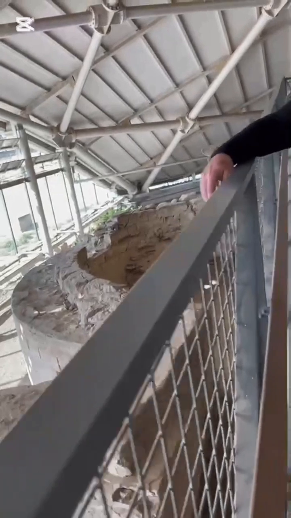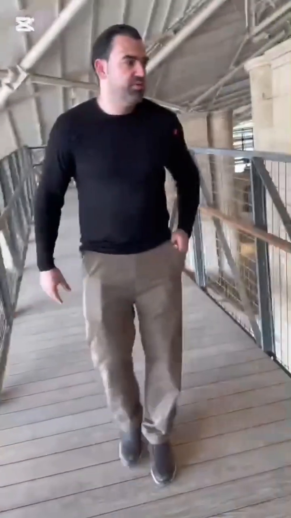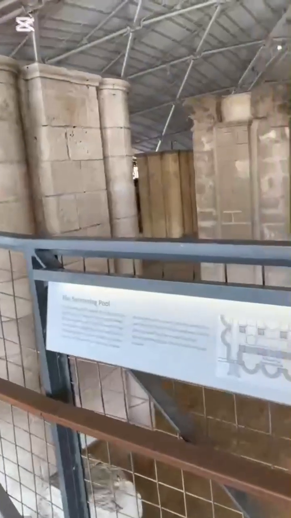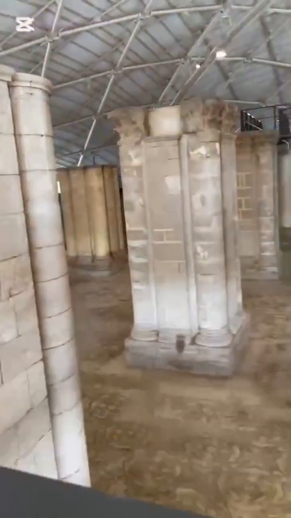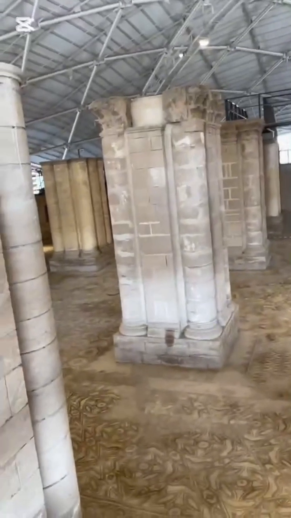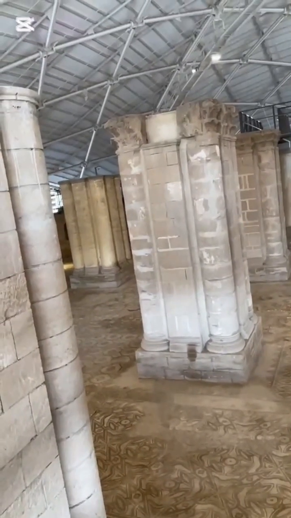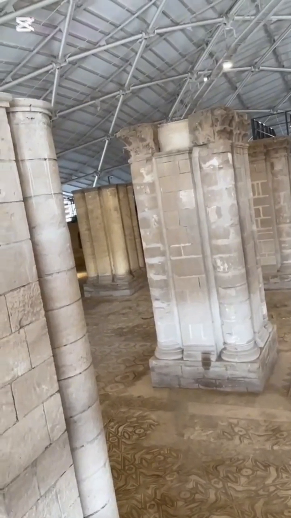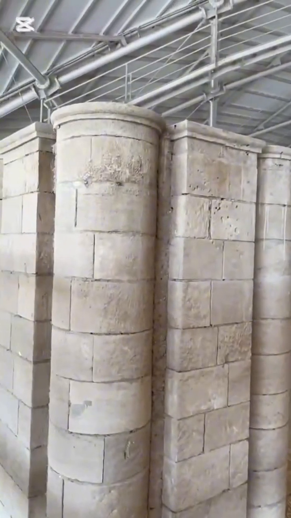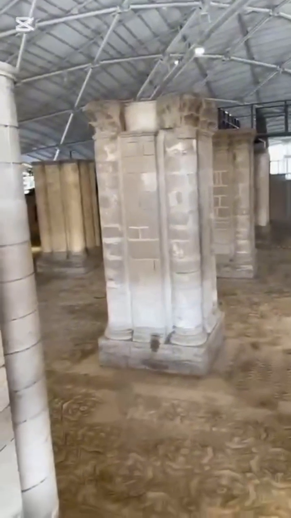One of the techniques we are using for restoration of the main mosaic floor is documentation, which is the most important part. For documentation, at this time we are starting to use laser scanning.